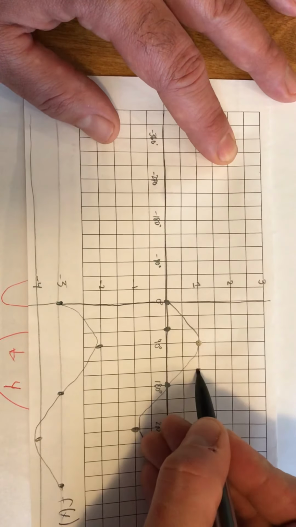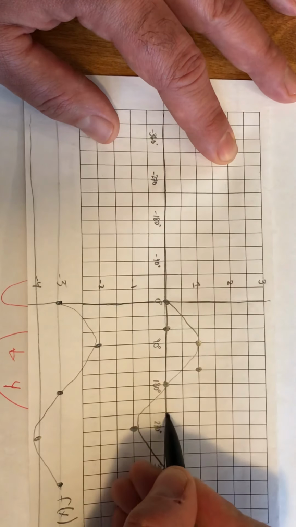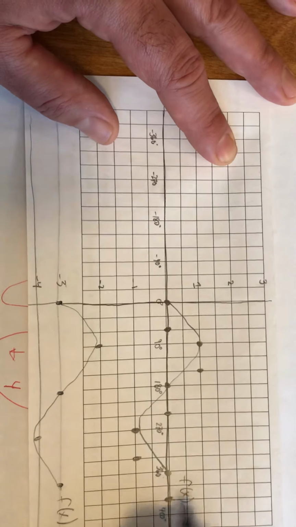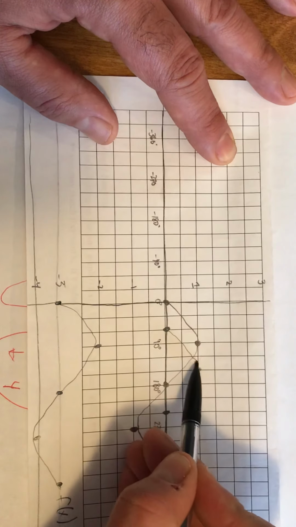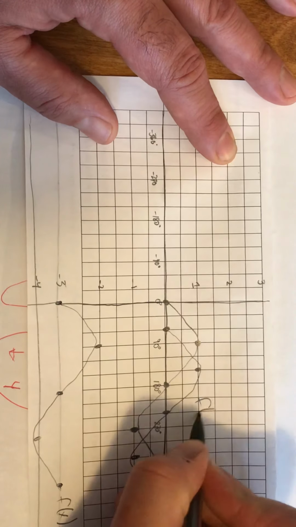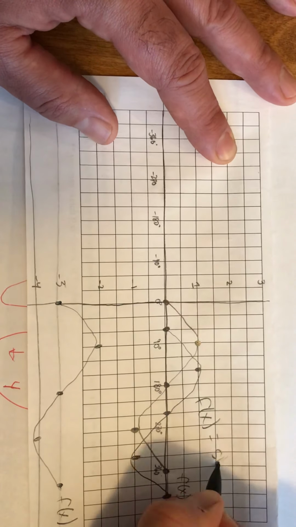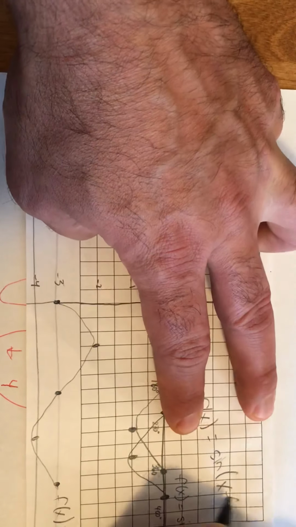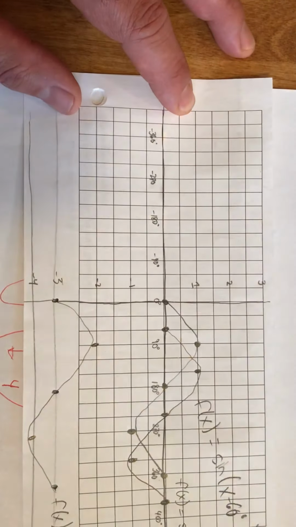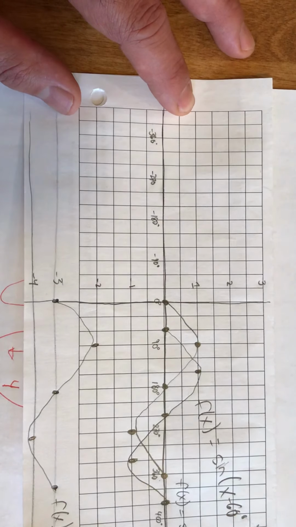So this point goes 60 to the right, this point 60 to the right, this point 60 to the right, and this point 60 to the right. When we join that curve, you'll see it's the exact same size, exact same shape. This is f(x) = sine (x - 60) degrees. So you can take the same curve and move it right, left, up, down, same idea.